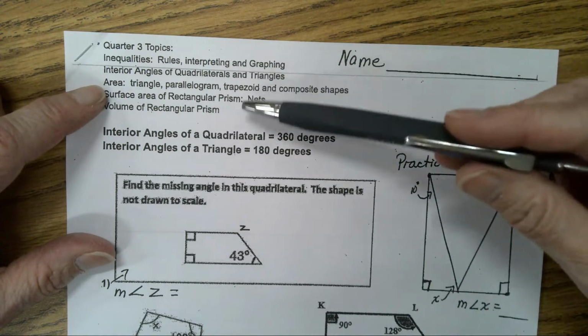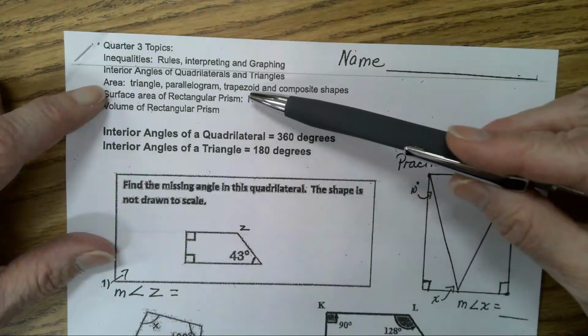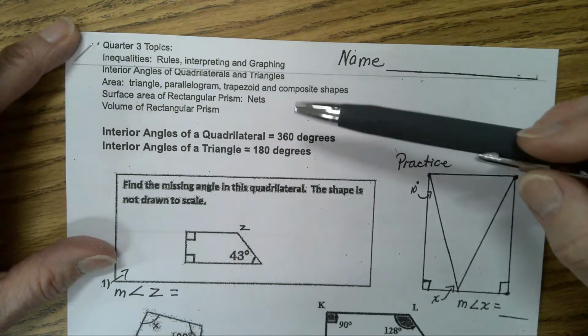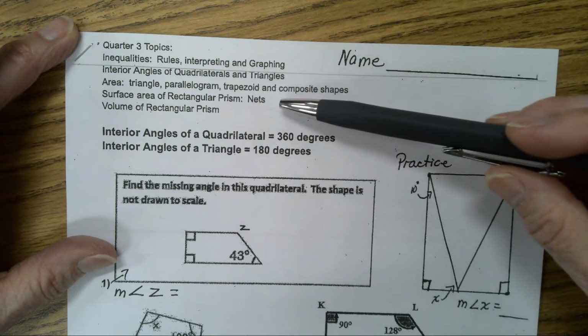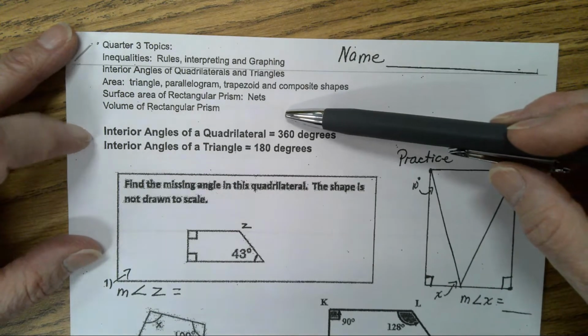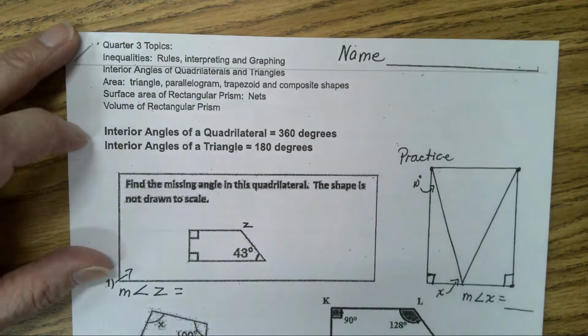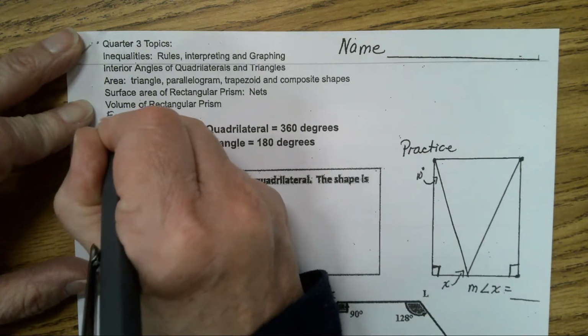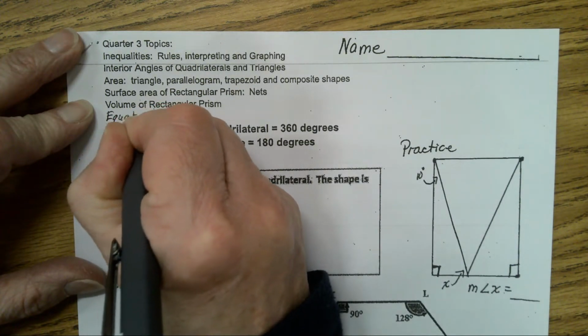Area of a triangle, a parallelogram, trapezoids and composite shapes. Surface area of rectangular prism. You have to be able to draw a net on the exam. And the volume of a rectangular prism. And as I said, the one other thing we have to add are equations. There we have. That's a lot.